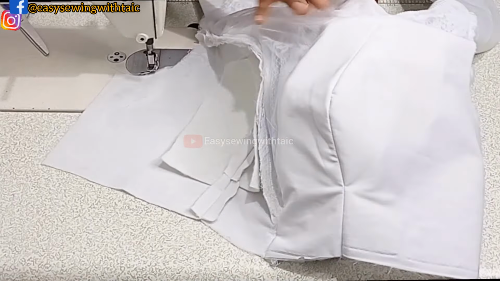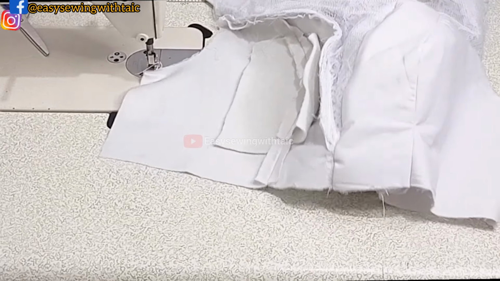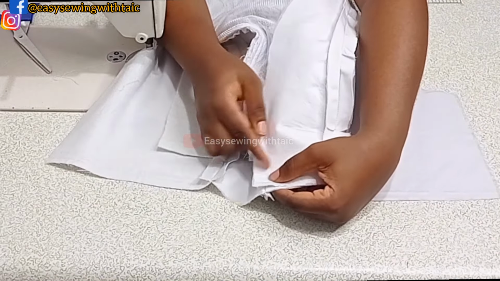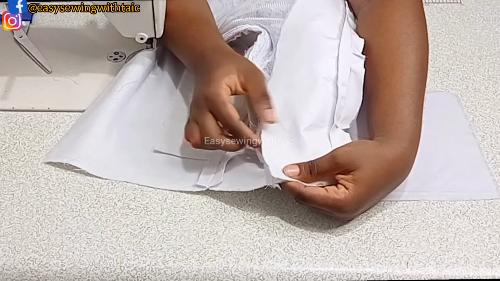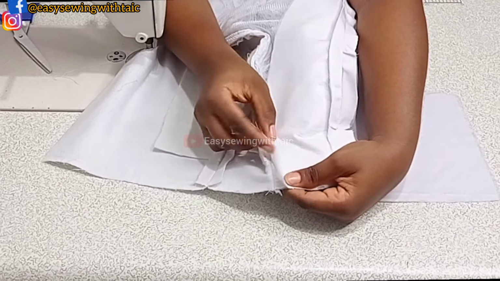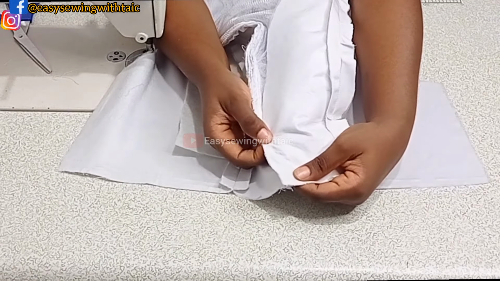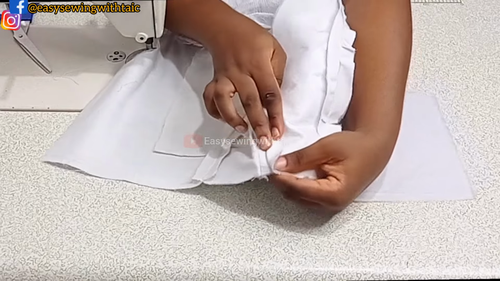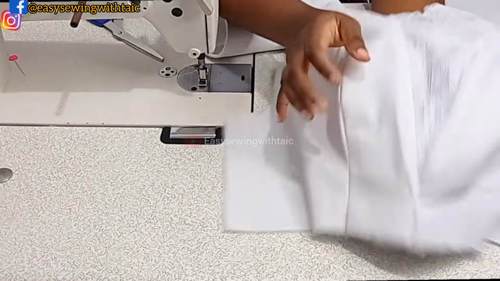When you flip it over, this is what you have. You can see that I've successfully covered up that side. So to attach the second lining, you want to attach that part that way to the other lining. You could have done this before fixing it to the main bodice, or you can do it just the way I'm doing it, one after the other. Then I'm just going to follow through the same process, and this is what I have.